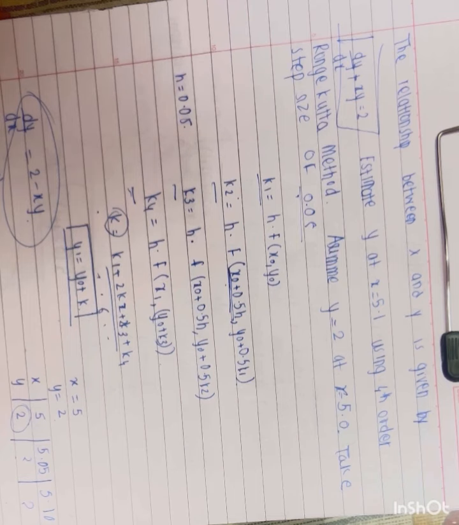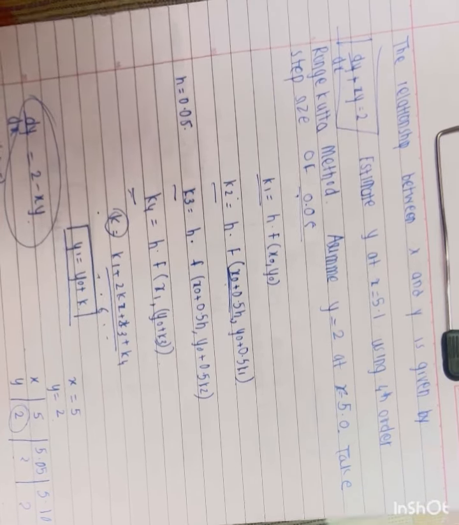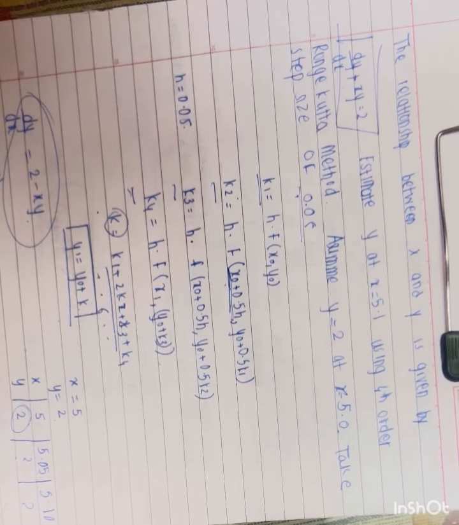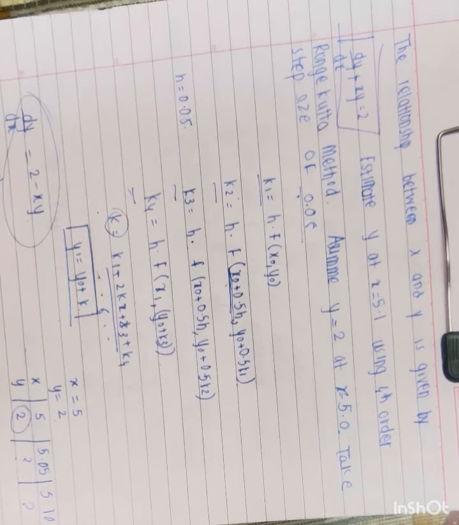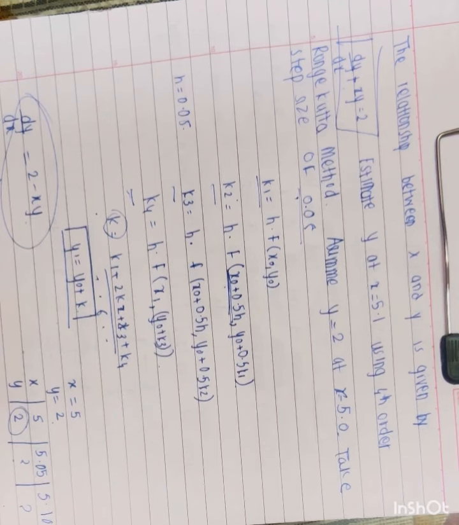In the next step, in step 2, you will have to take x naught as 5.05 and y naught as whatever this value comes out to be, and then you have to calculate y when x is 5.10. I hope you guys have understood. I'm doing it like a very quick revision kind of thing because there's very little time left right now. So sorry if you are not getting anything.